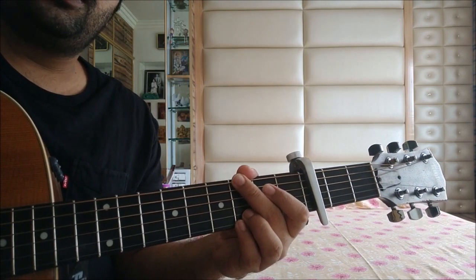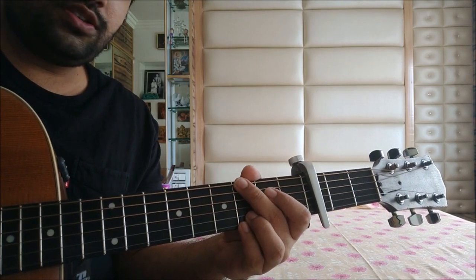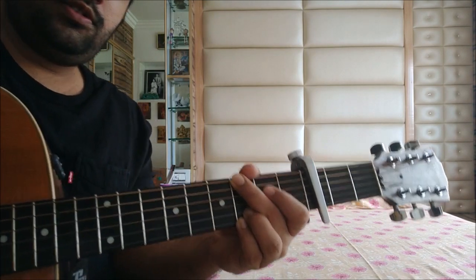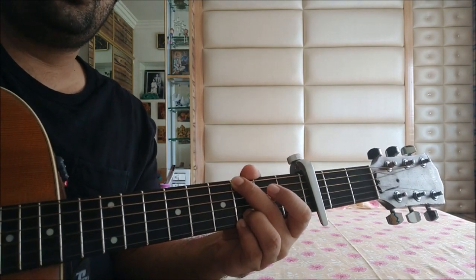And towards the end, what I'm doing is all down strums on G. Doing a short down strum first. 1, 2, 3, 4. So dum 2, 3, 4, like.